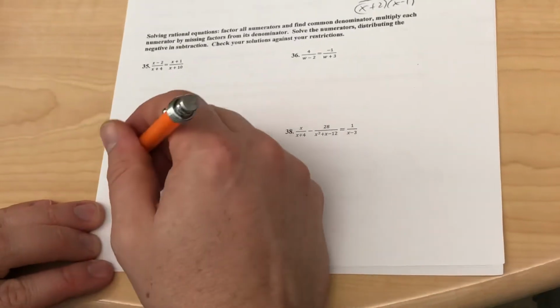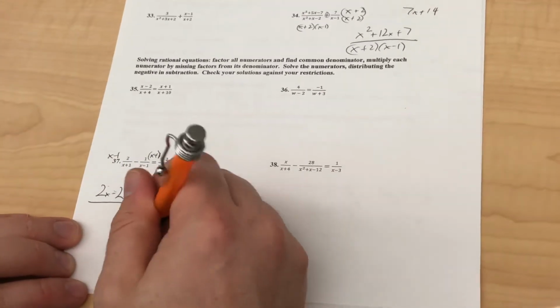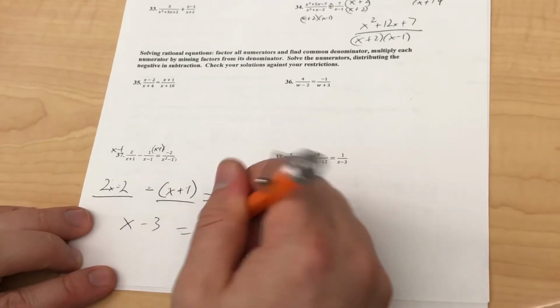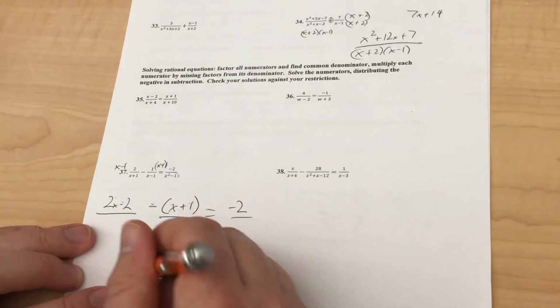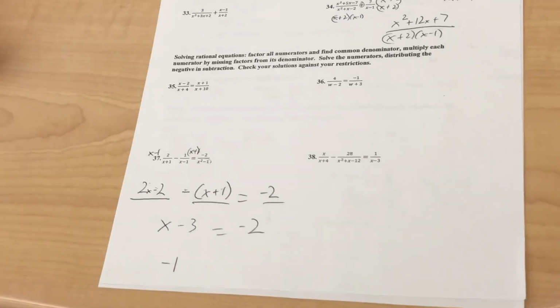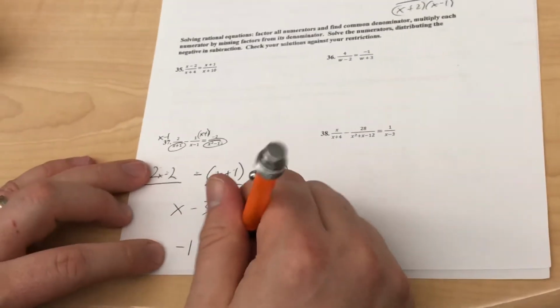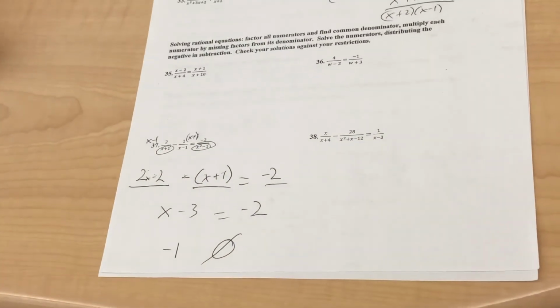So this becomes 2x minus x, which is a single x, a negative 2 minus 1, which is minus 3, and that equals a negative 2. So if x minus 3 equals negative 2, I get a negative 1. The problem with that is that would leave 2 of these at undefined, so this would be an empty set. This would be a no solution.